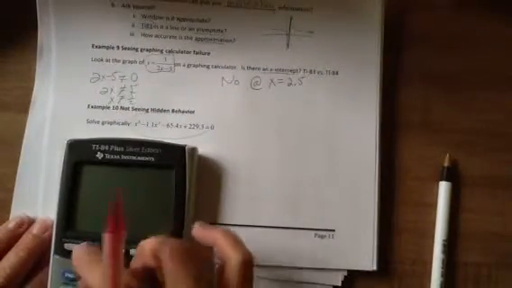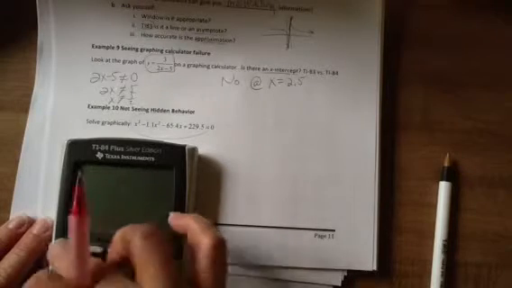Now I want to see some hidden behavior on this one. So let's put it in our calculator. I'm going to clear this out. I'm going to set my window, well, I'll clear it out.